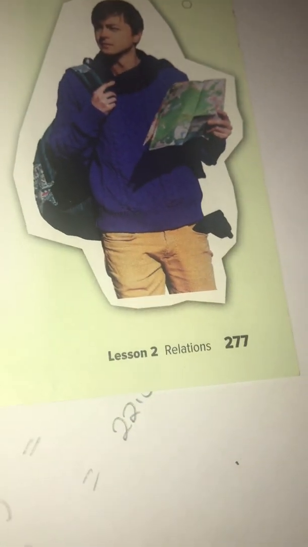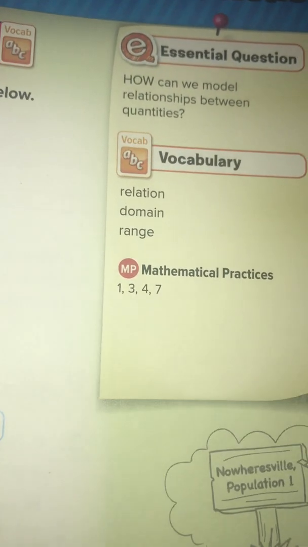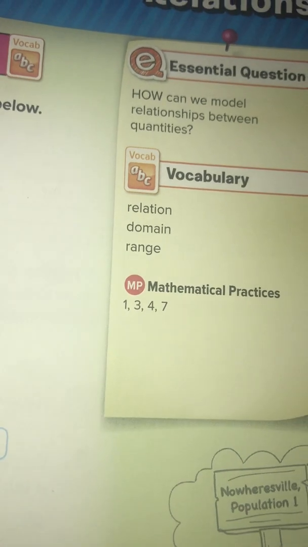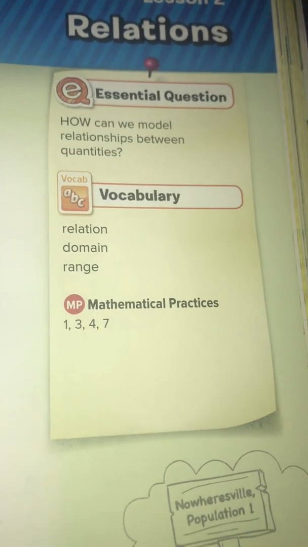Okay, grade 8. This is lesson 2 of chapter 4. It says relations. It starts on page 277. You have to remember everything we have learned before this lesson. You're going to use it. Everything from chapter 1, chapter 2, 3, all this. We are adding 3 more words for vocabulary.